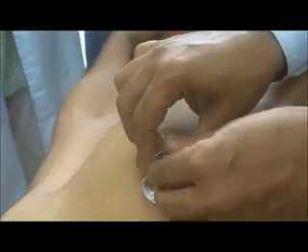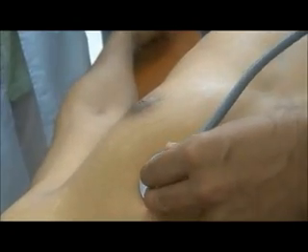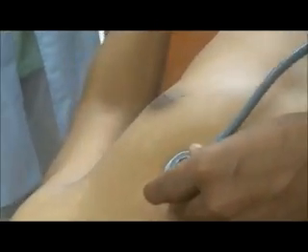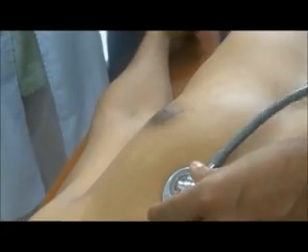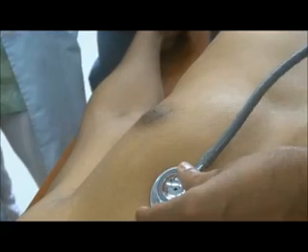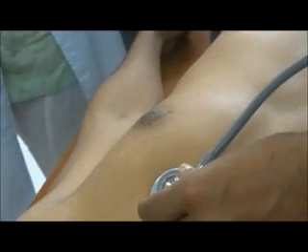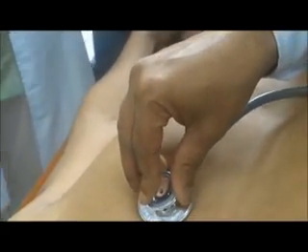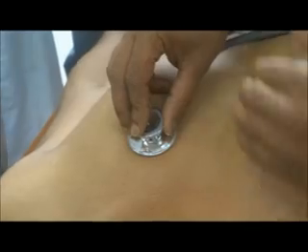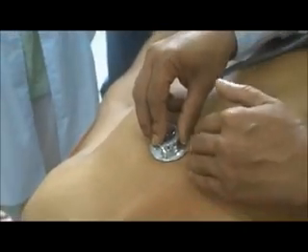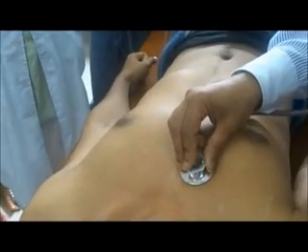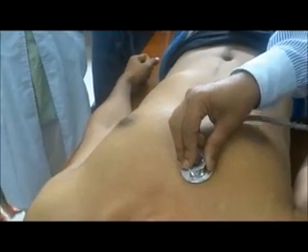And then you can go to the pulmonary area. Normally the pulmonary artery arises from the right side, aorta arises from the left side. But pulmonary artery arises from where? From the right ventricle, and aorta arises from the left ventricle. But you will not find the aortic area on the left side. You will find the pulmonary area on the left side, in the second intercostal space, just beside the sternum. And then here on the right side you will find the aortic area.